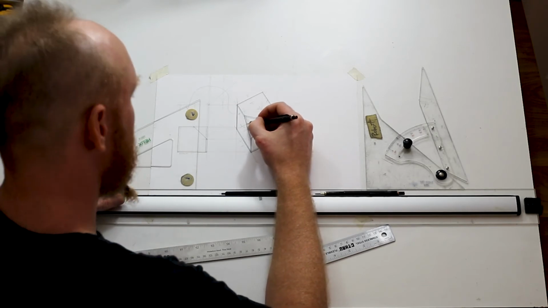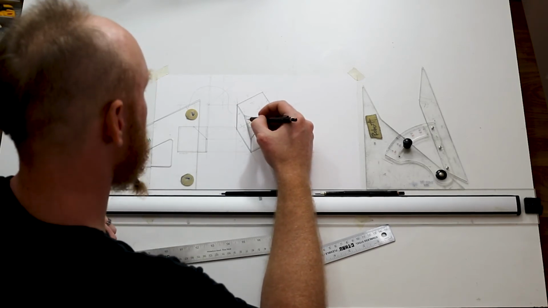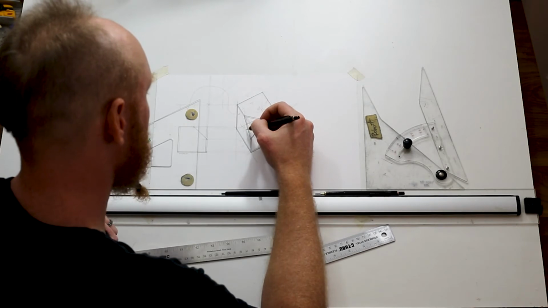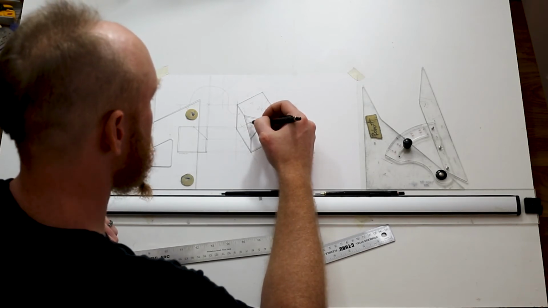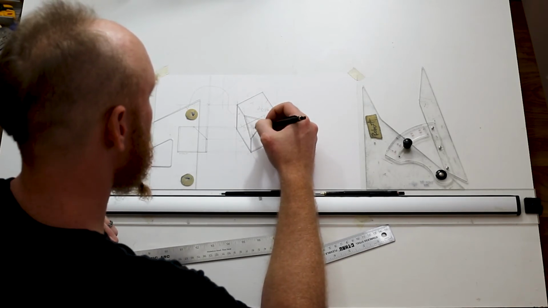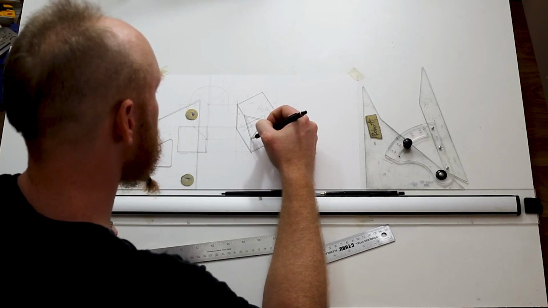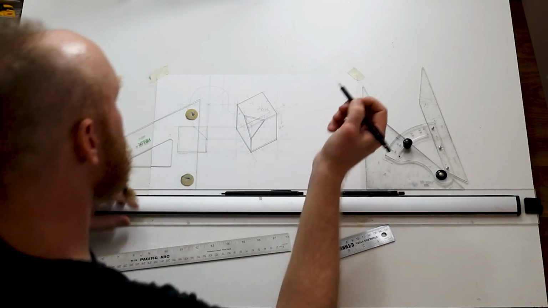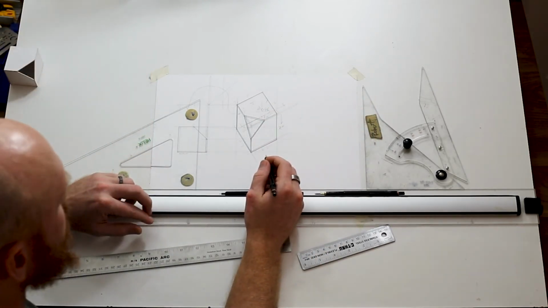Then over here, I have to figure out where that is on this object, which I can project down, but I won't be able to see it, but I can find out where it intersects this main corner and start to work around the box, if that's a vertical section.